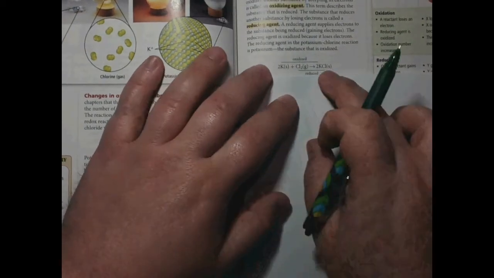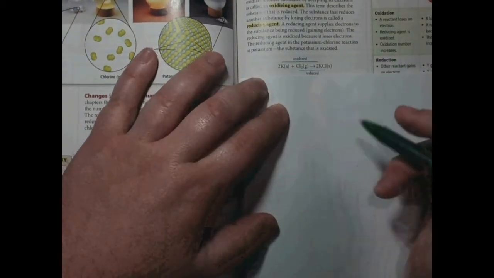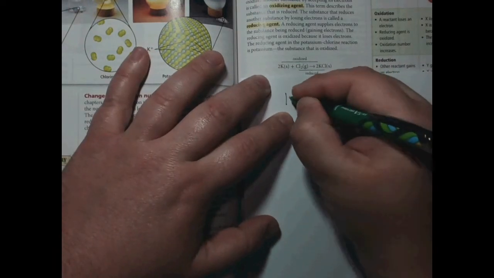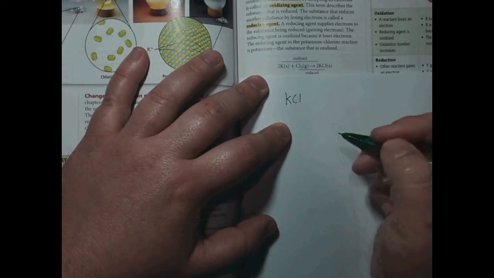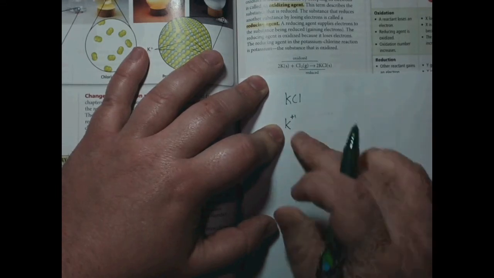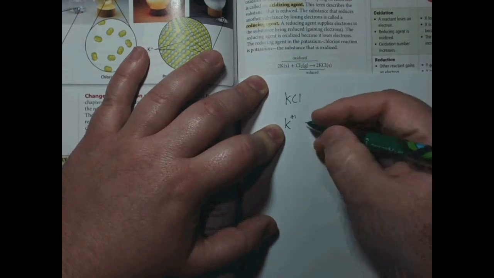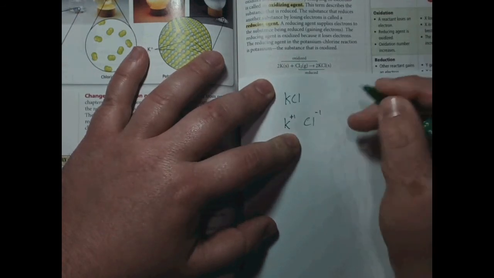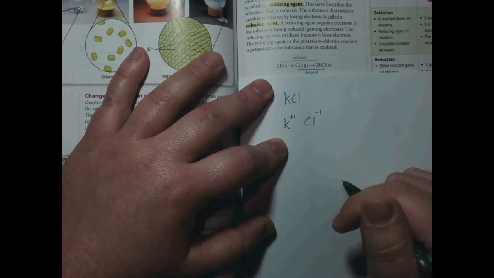That goes back to ionic compounds, and this is where it gets difficult because you have to remember that part. So KCl is an ionic compound. K is a +1 oxidation state, and Cl has a -1 oxidation state.